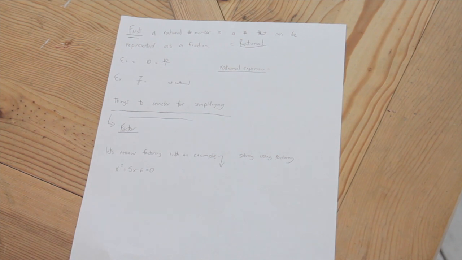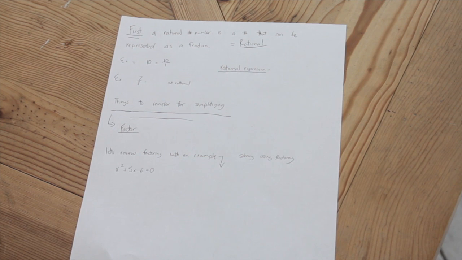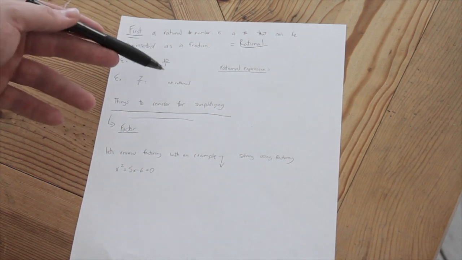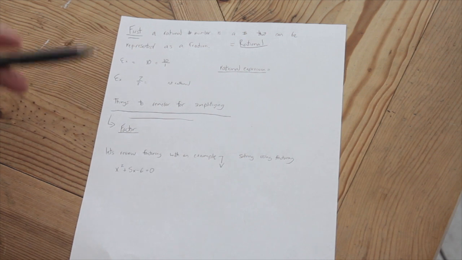Okay, so first let's just talk about what's a rational. A rational number is a number that can be represented as a fraction. So that's what a rational really is. An example I have here is 10. You can have it as 10 over 1, a rational expression.